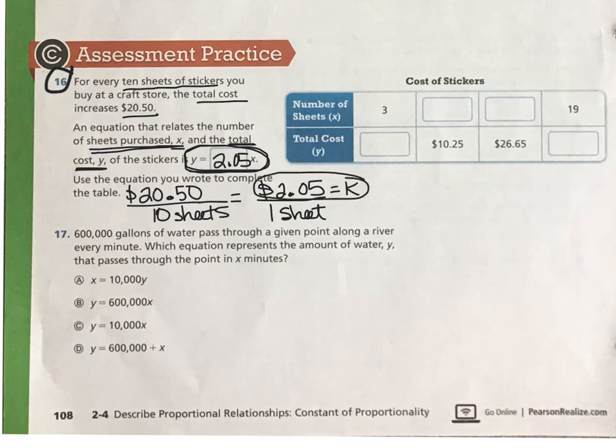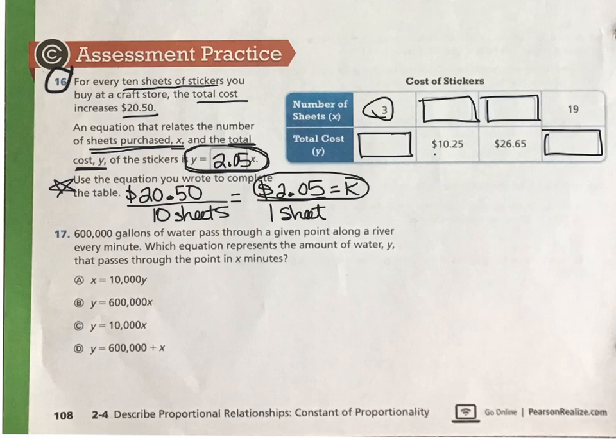Okay. Now we're going to use that information in order to solve the problems here and use that equation to find what goes in these boxes in the table. So in other words, what's my total cost for 3 sheets of stickers? How many sheets of stickers can I get for $10.25? How many sheets of stickers can I get for $26.65? And what is my total cost for 19 sheets of stickers? Try that now on your paper and come back and check your table when you're finished.